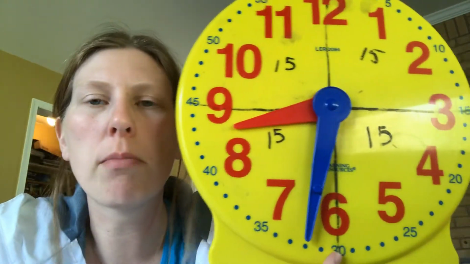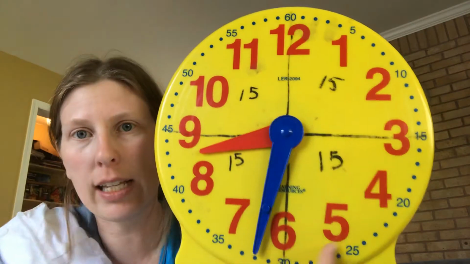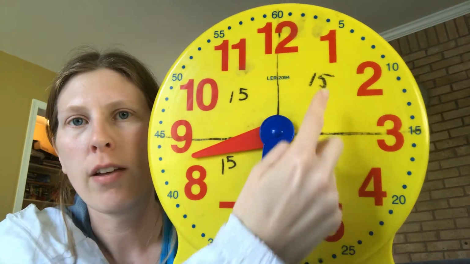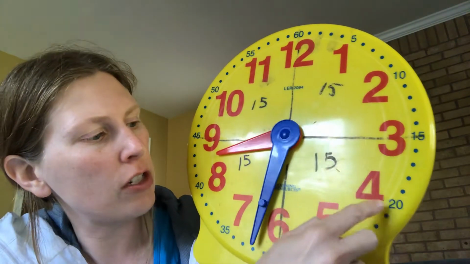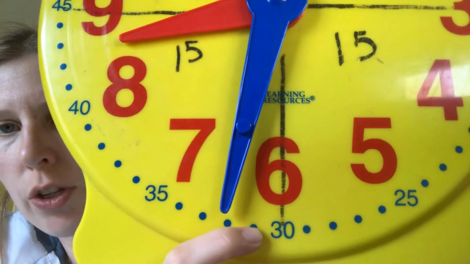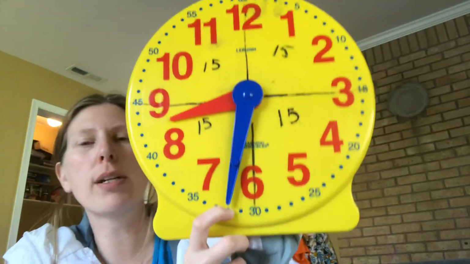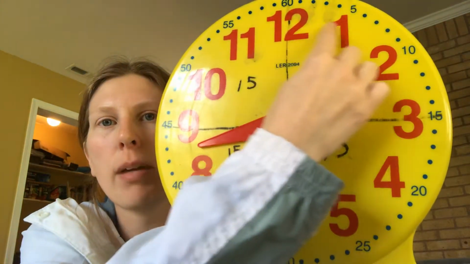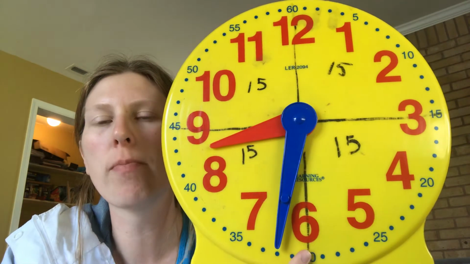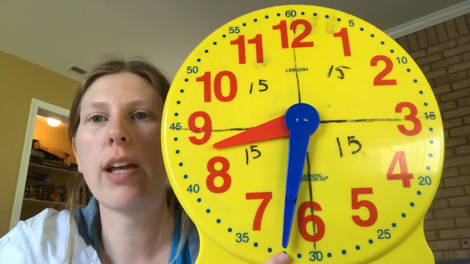I can figure out what the minute is by starting at my 12 and skip counting till I get to the number 6. 5, 10, 15, 20, 25, 30. And now I'm going to count by ones. 31, 32. So the time now is 8:32. So I skip count by 5 to be more efficient. And then I counted by ones till I got to where the hand was. And that's how I know what time it is.